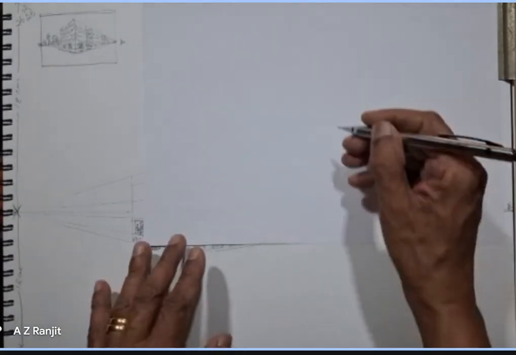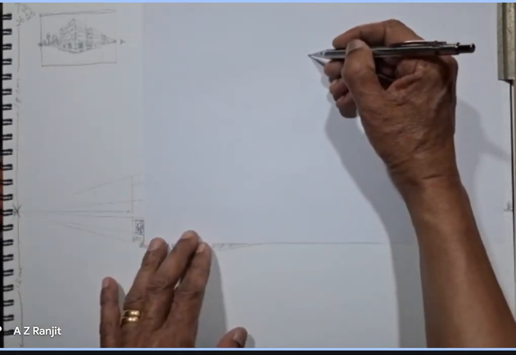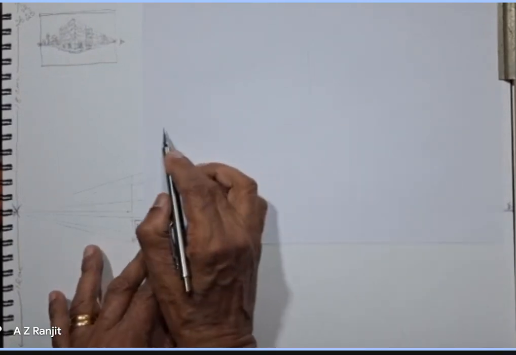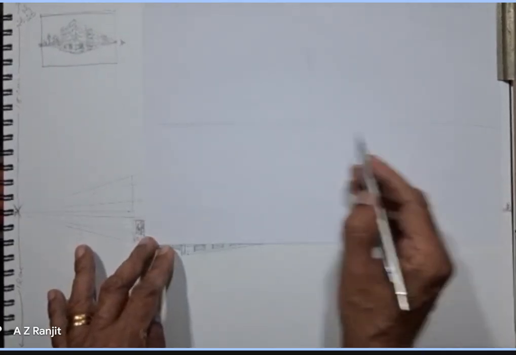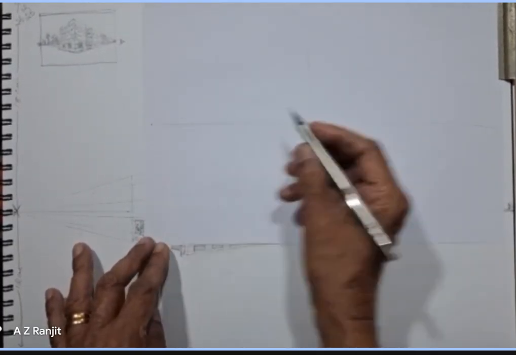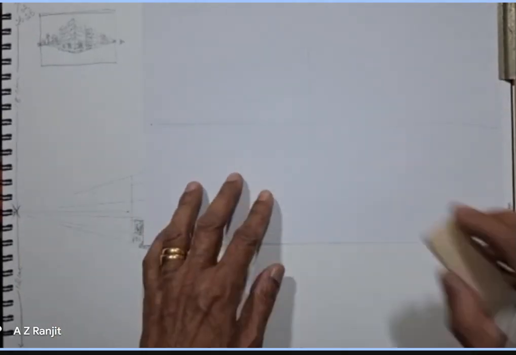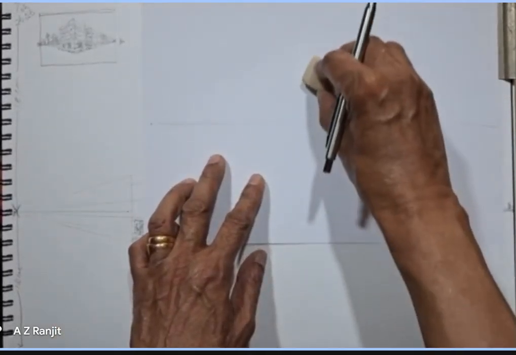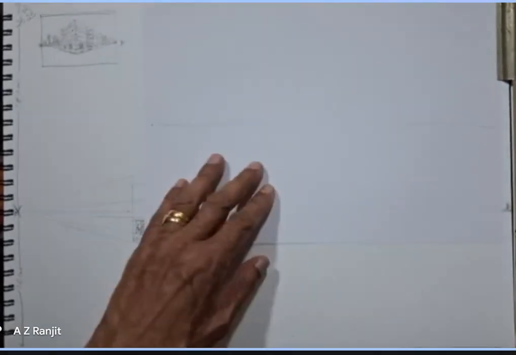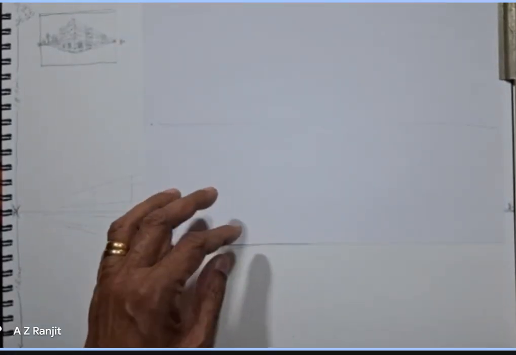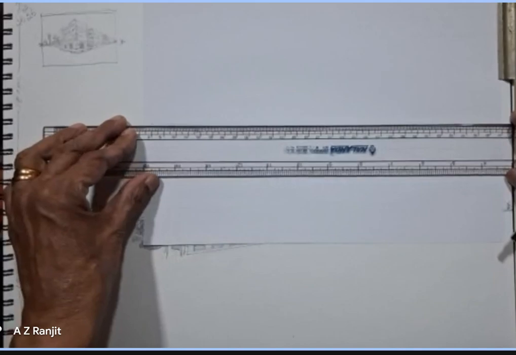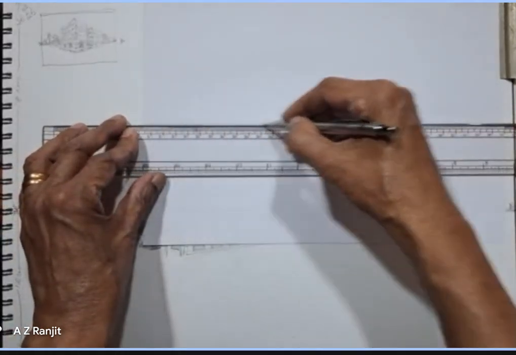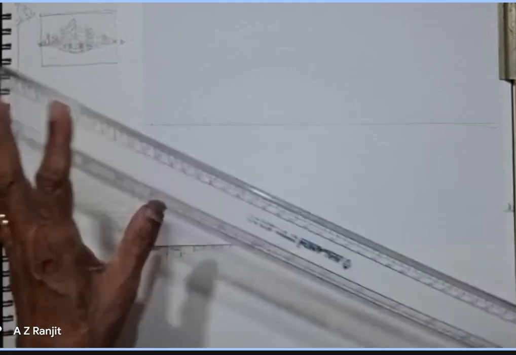I'll draw it rough. Say that we'll keep it at that. That is our eye level line. Okay, that's our vanishing point. Okay, not here. We'll take it slightly to the right so that we have more space. I wanted to do it up, but it looks very funny.